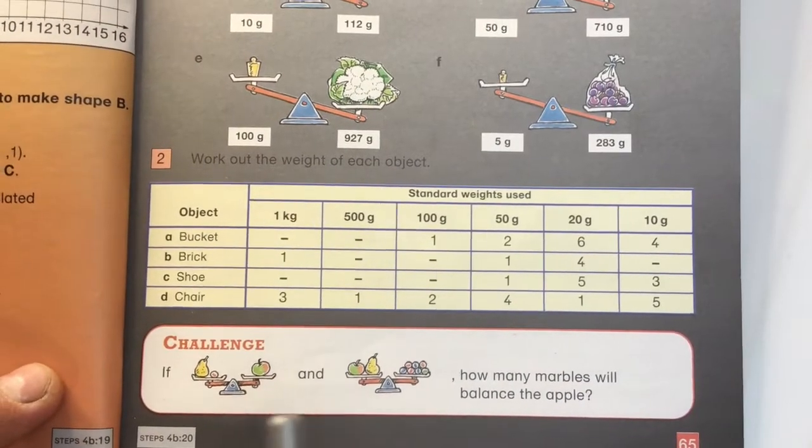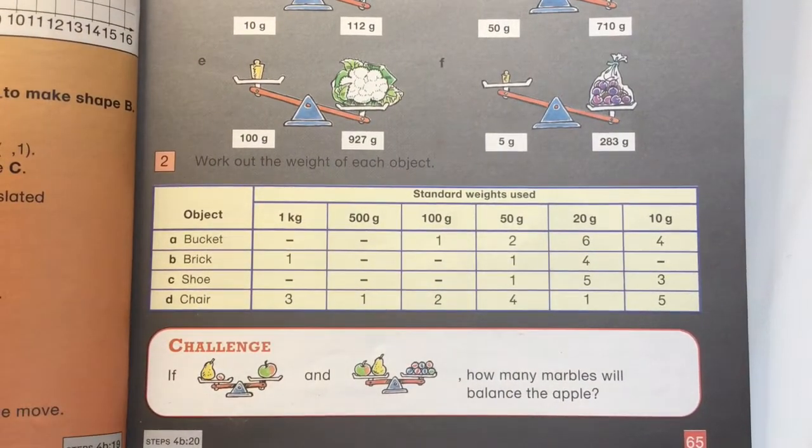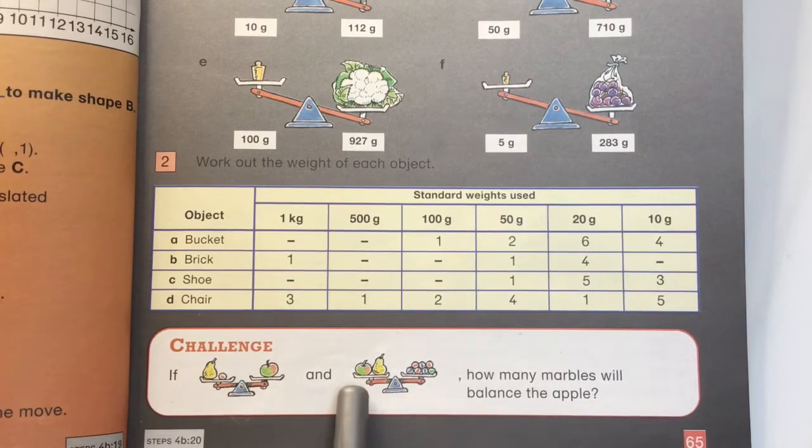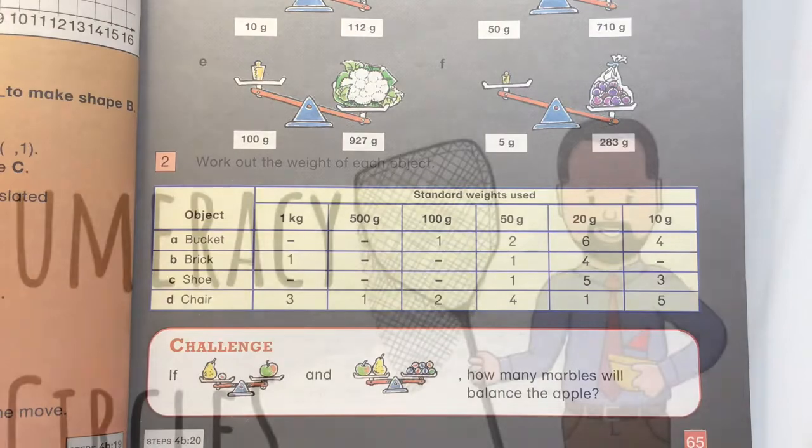Challenge at the bottom is a good thinker one. I'm just going to show you and let you do it. I'm not going to give you any advice on this one at all. We've got a pear and a marble and an apple, a pear and some marbles. How many marbles will balance the apple? Ooh, that is a tough one. Good luck with that.